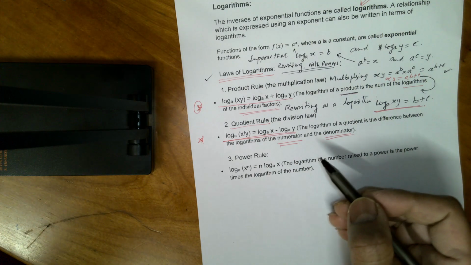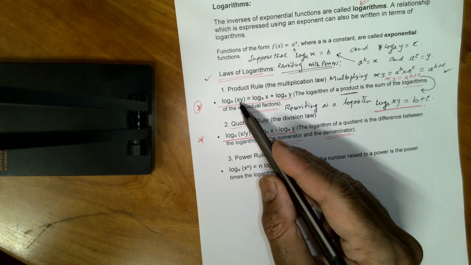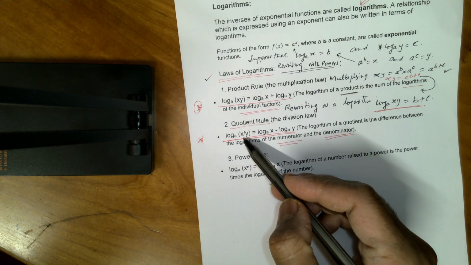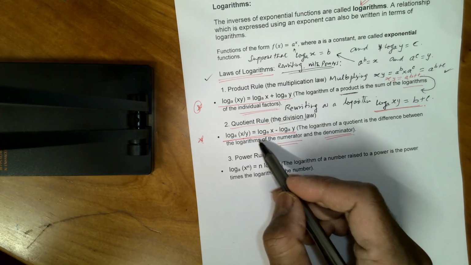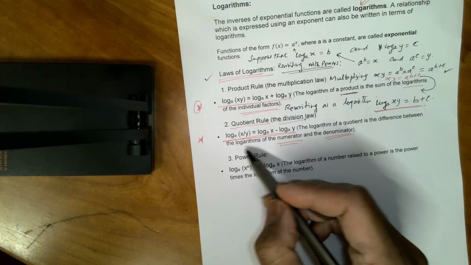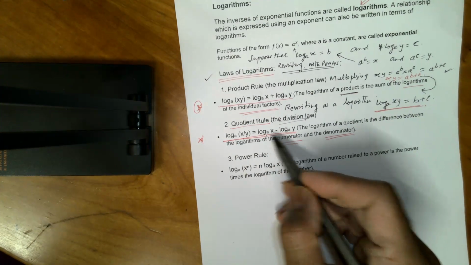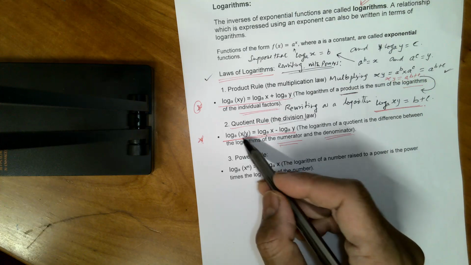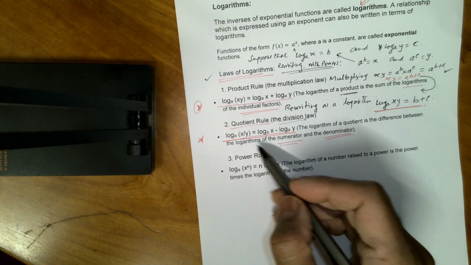Okay, so here you had multiplication, down here you had divide. That's why it's a division law, and that would be written like this. You got log with log a, which is the same base here, same base here, and x is divided by y, so x over y.